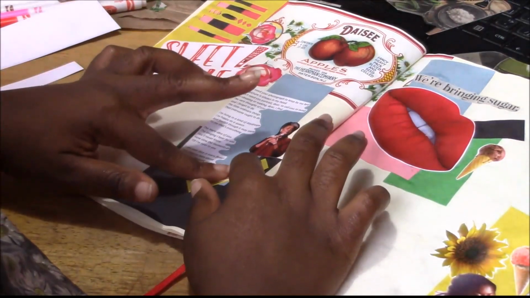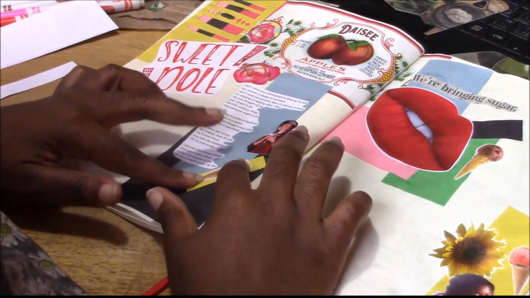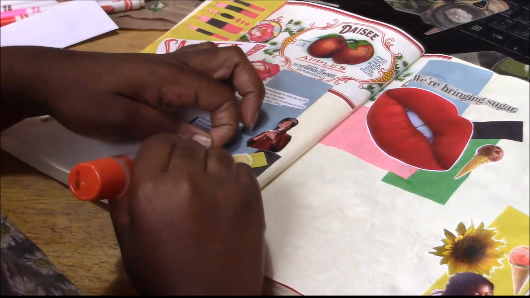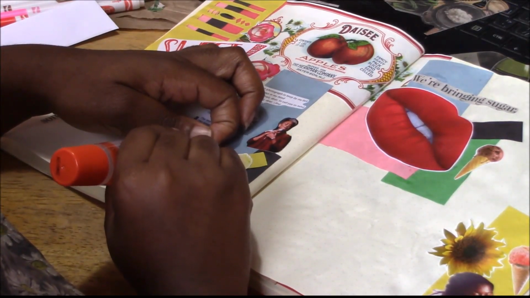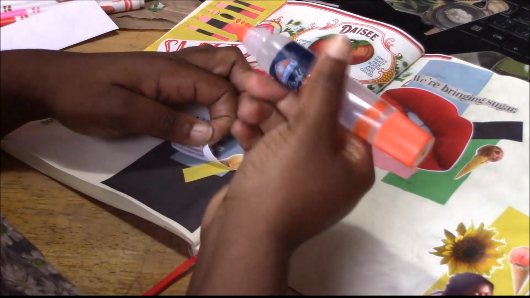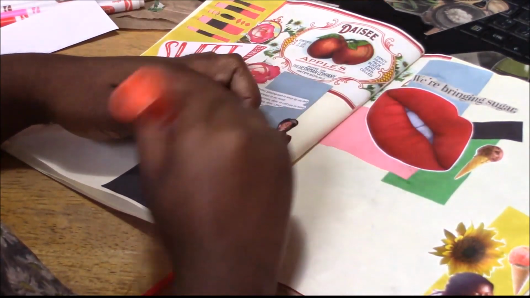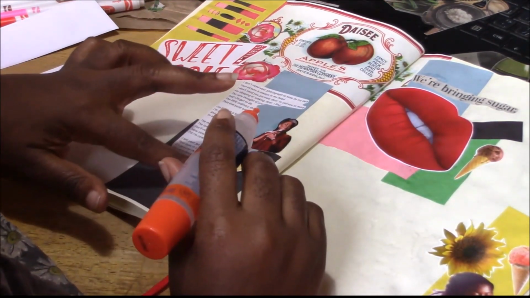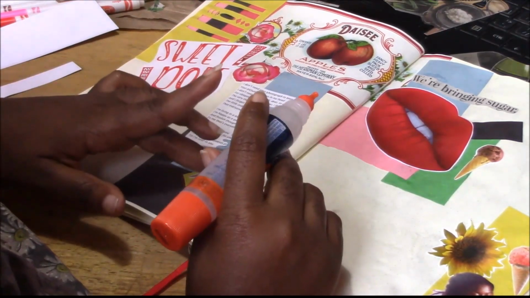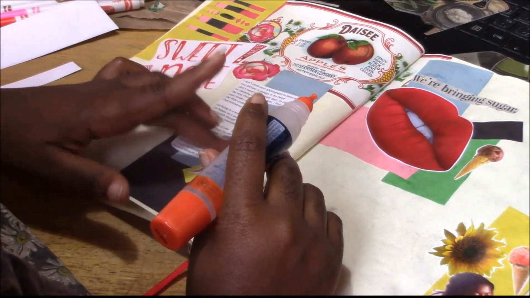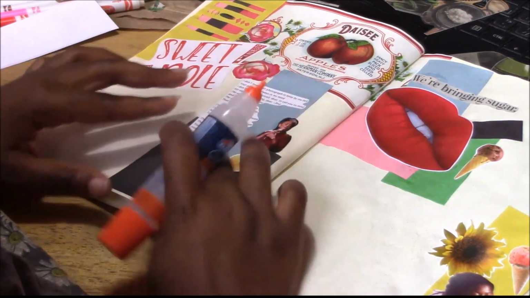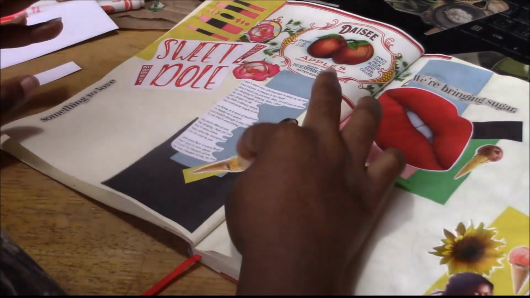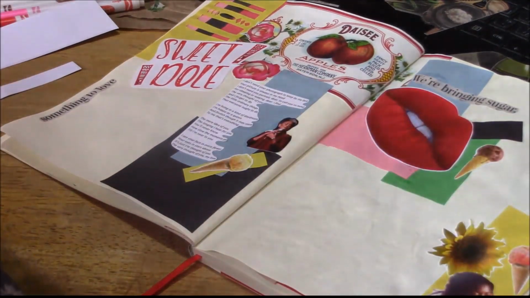So as you can see, I left lots of room for actual text and journaling. Right now I'm just fixing the ice cream. I'm not liking how it's sitting, and I put a piece of yellow underneath it just because I wanted to carry yellow into that portion of the page. And actually, it's driving me crazy that the bottom is not finished yet, but I wanted to show you guys all the places you can journal.